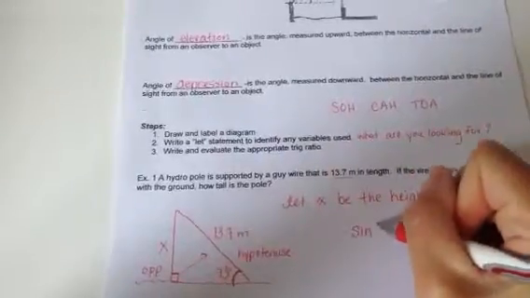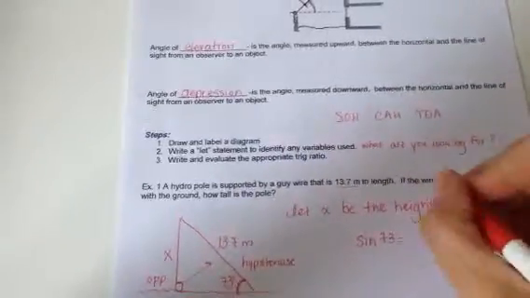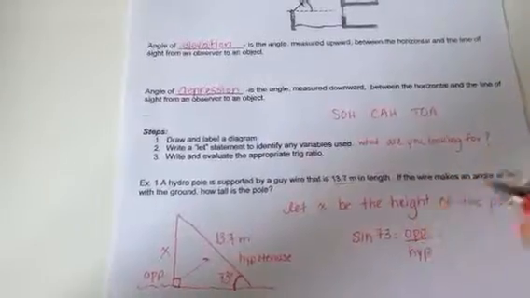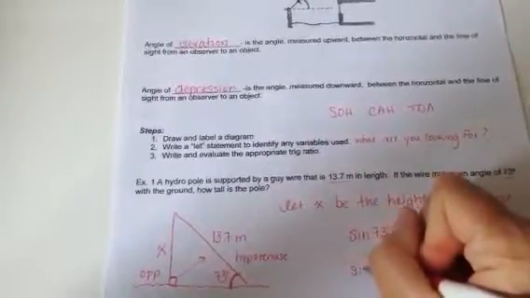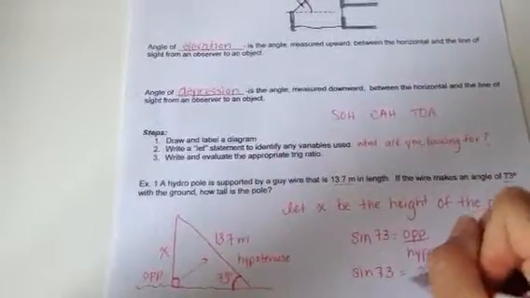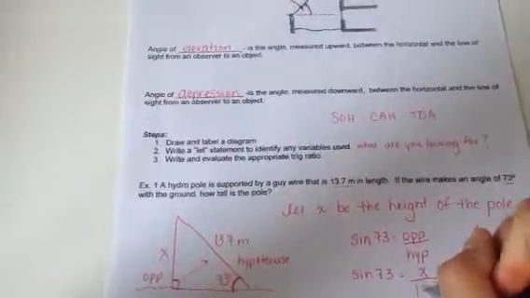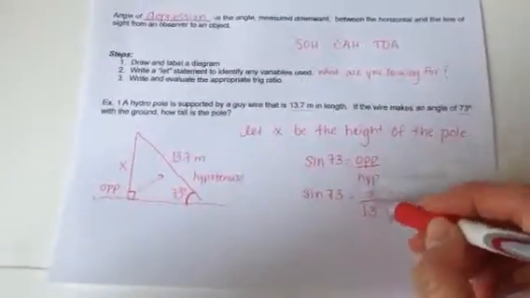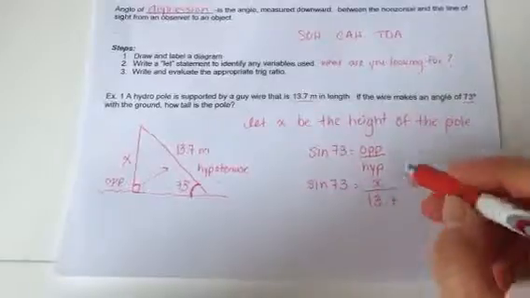So sine of 73 is equal to opposite over hypotenuse, and you can plug in your values. Sine 73, our opposite is x, that's what we're looking for, and our hypotenuse is 13.7. We need to isolate x, we need to get x all by itself.